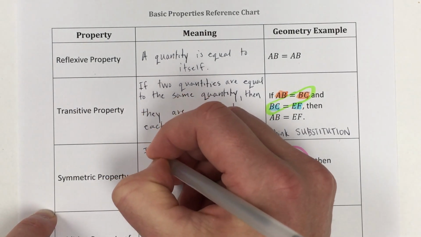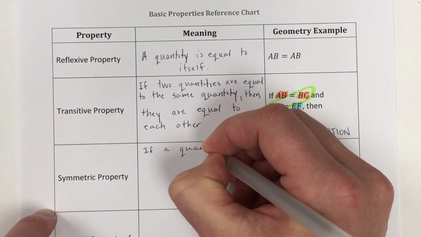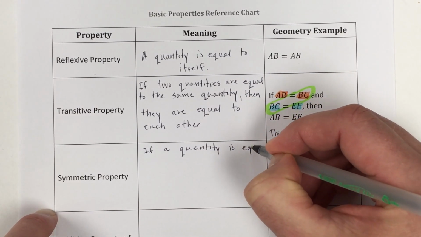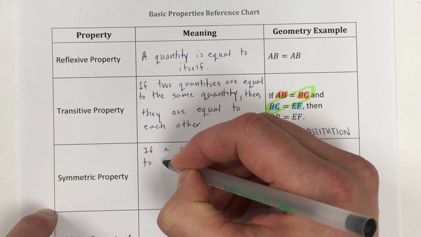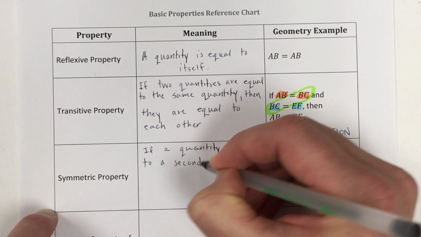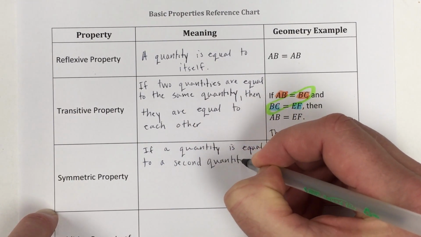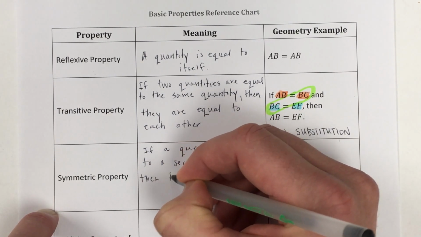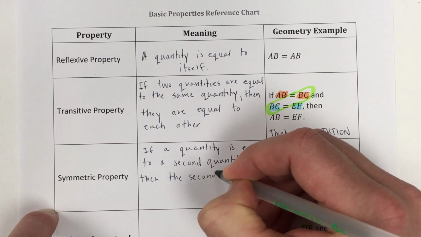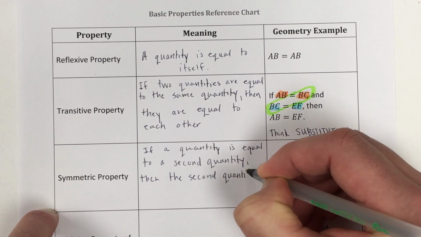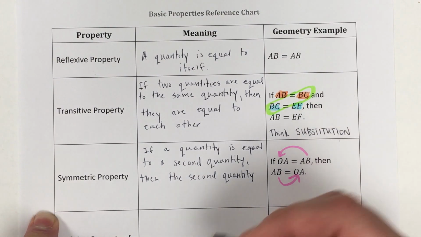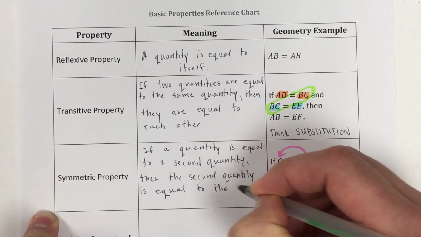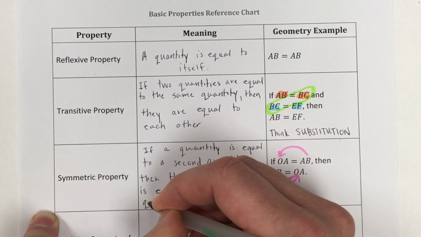So if a quantity is equal to a second quantity, then the second quantity is equal to the first quantity.